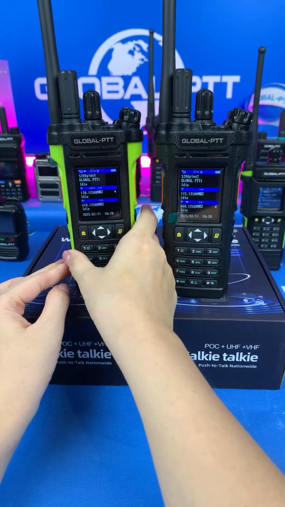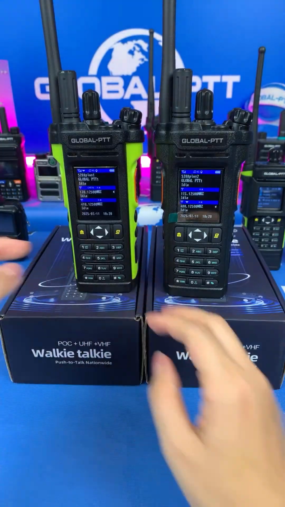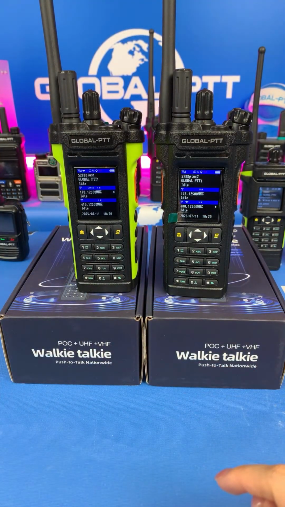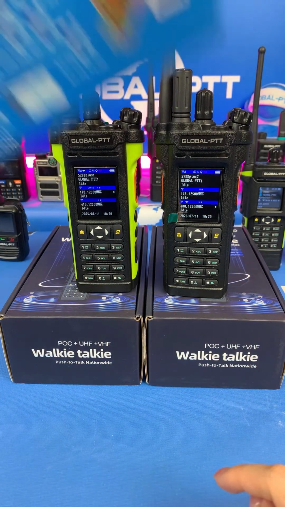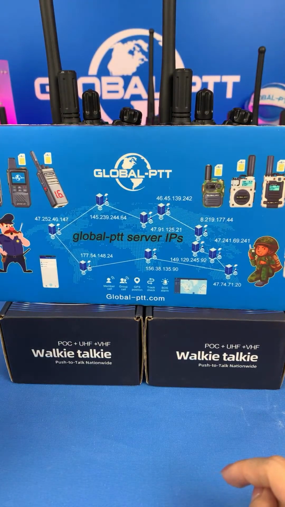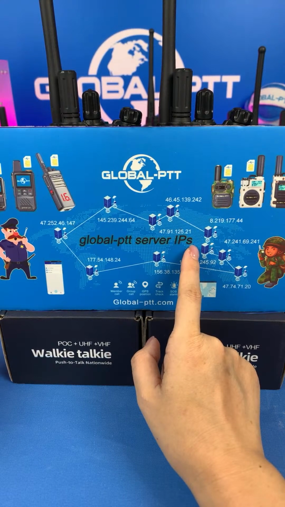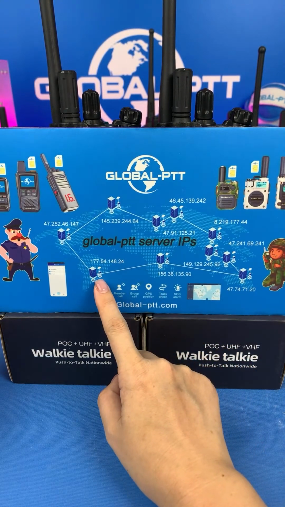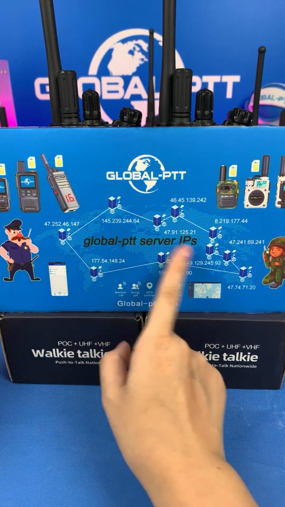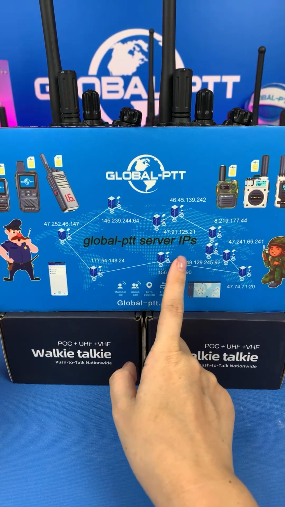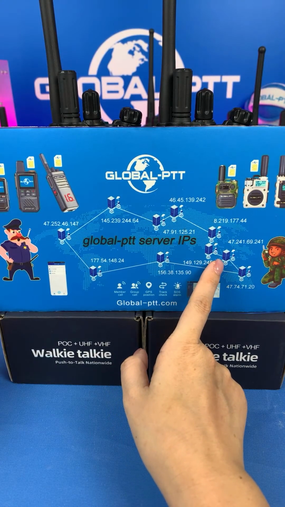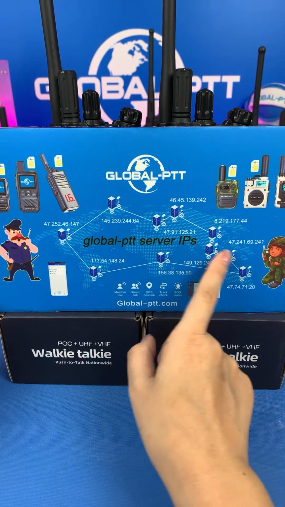The platform service is lifetime free. The global-ptt servers, you can use for lifetime free. We have servers in North America, South America, Australia, the Middle East, and Africa. Here are our global-ptt servers.